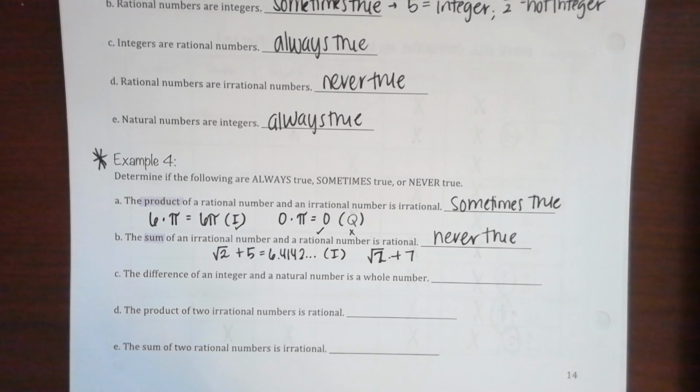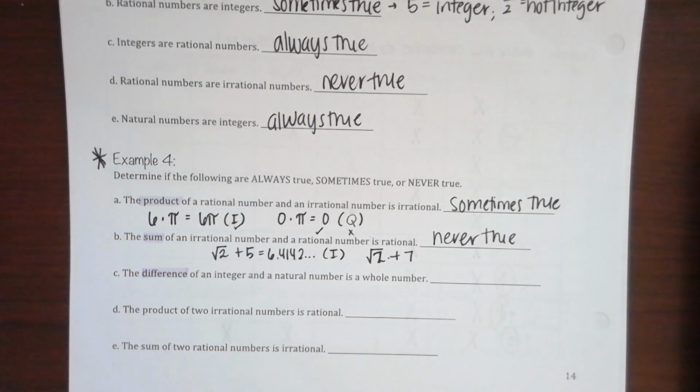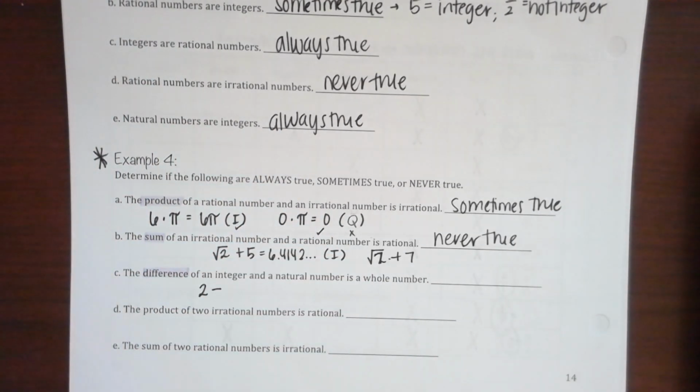Okay. Look at C. The difference of an integer and a natural number is a whole number. So what word is important here? Difference. The difference of an integer and a natural number is a whole number. So what does difference mean? So I need an integer. 2 minus, what is a natural number?